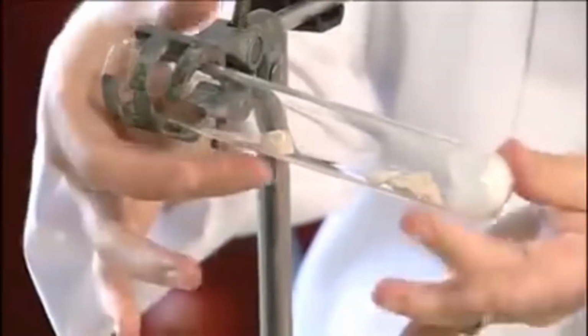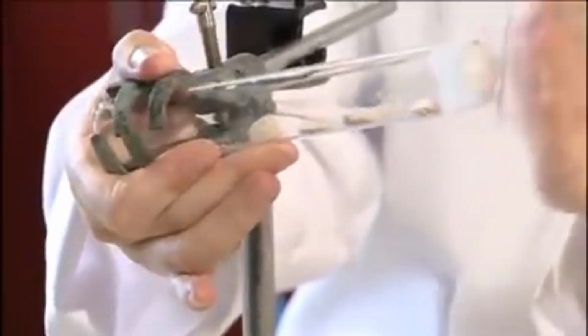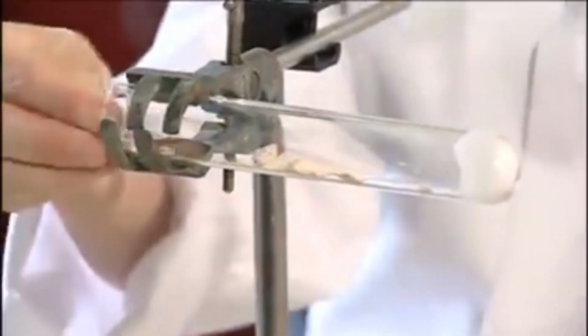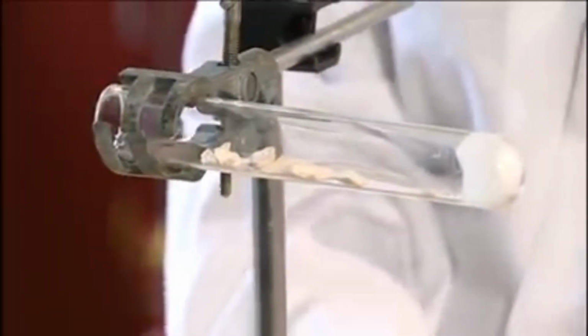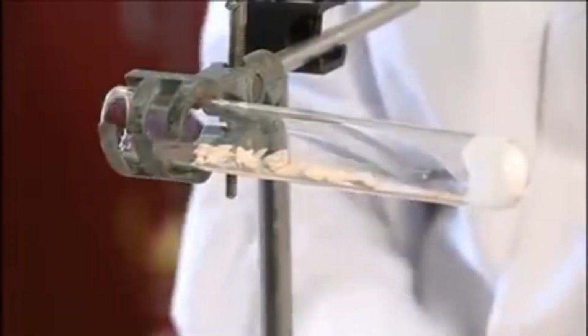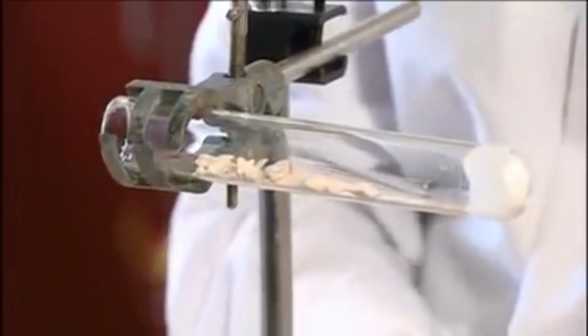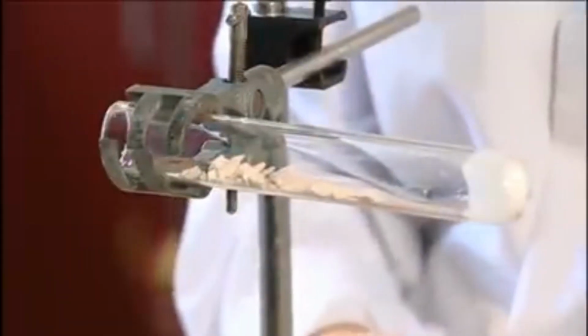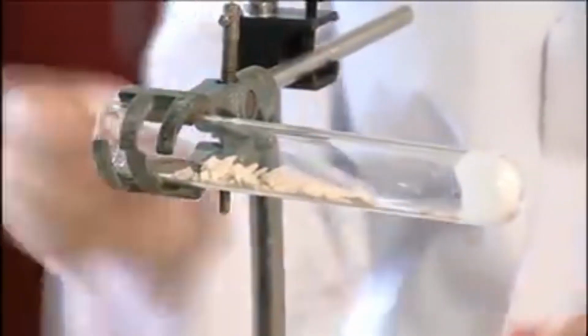Now you want this tilted, but not so much so that all your catalyst falls to the bottom. This has got quite an open structure, which gives you a large surface area for the reaction to take place on.